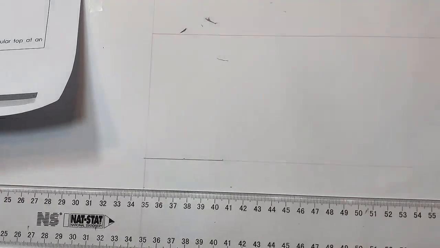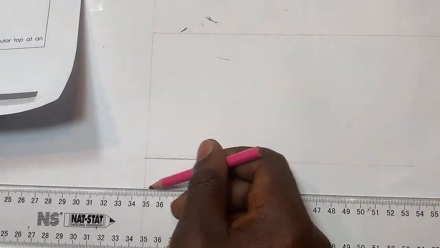Then I'm going to have another horizontal constructional line. Once I get there, bring them close.